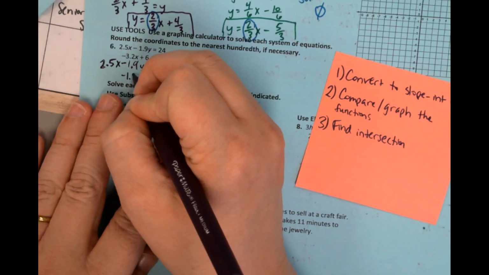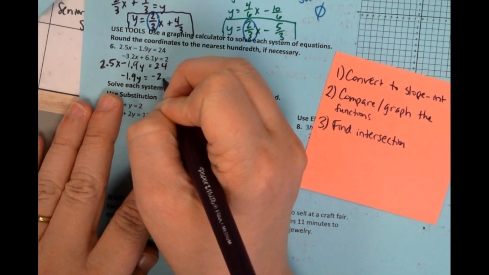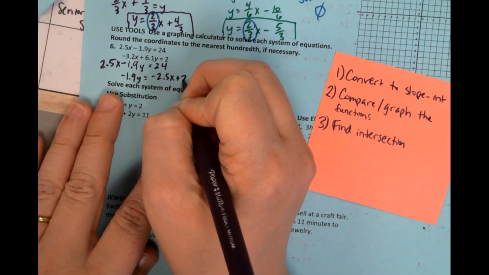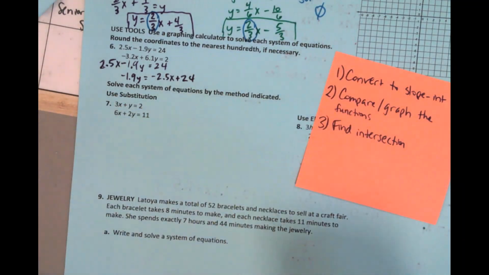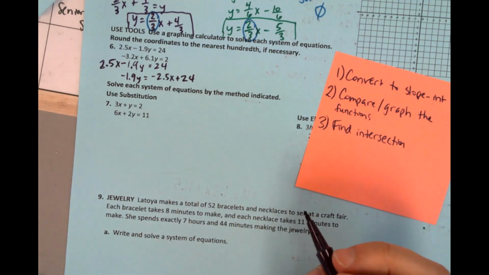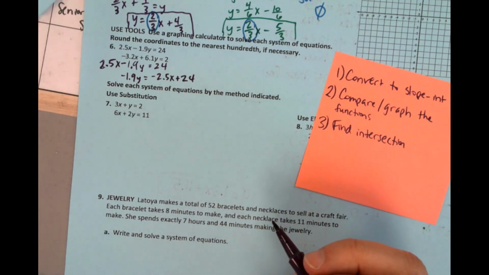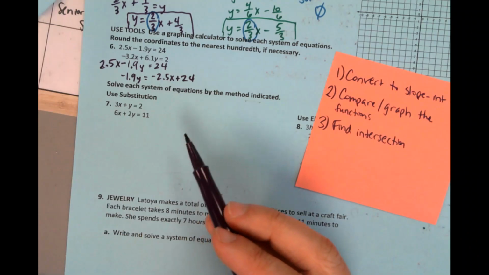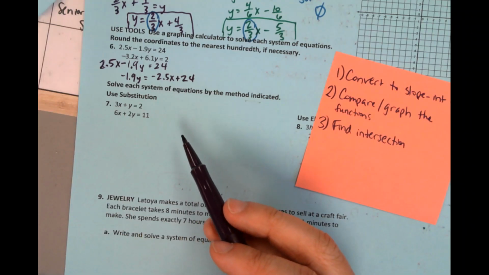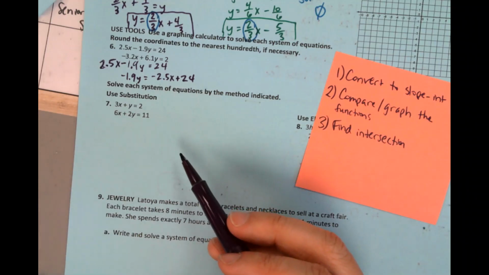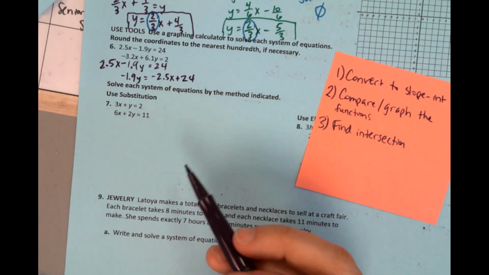Negative 1.9y equals negative 2.5x plus 24. And then we have to divide everything by negative 1.9. I tried doing this in my calculator at first, but the decimals here are not wonderful.